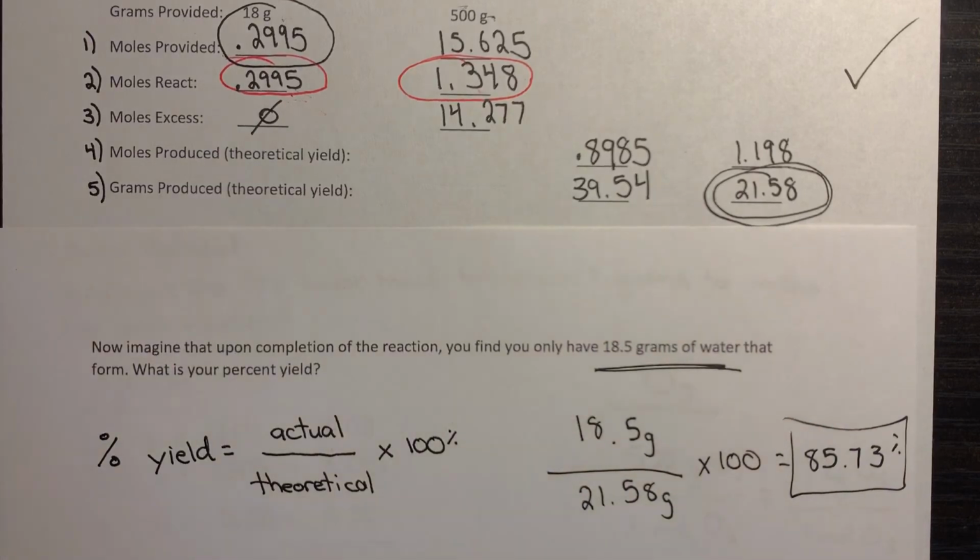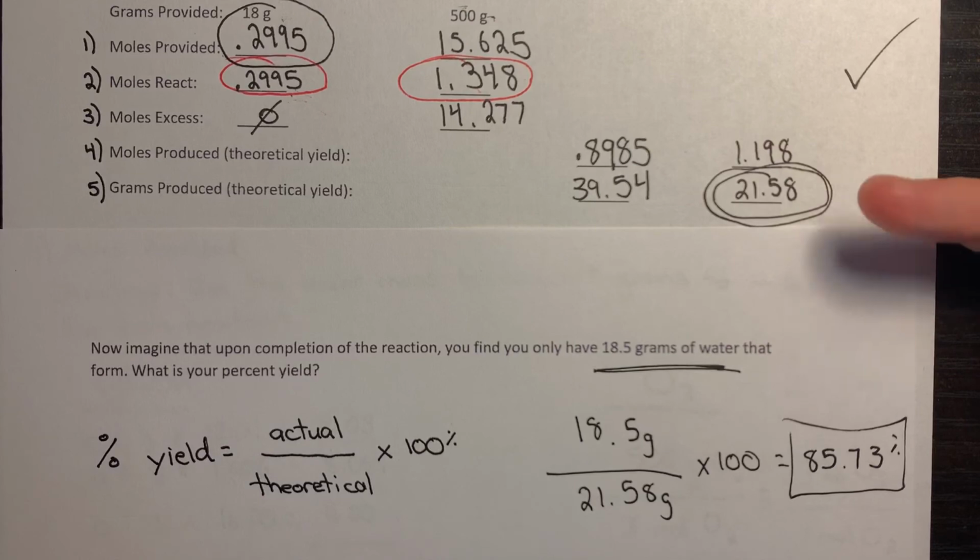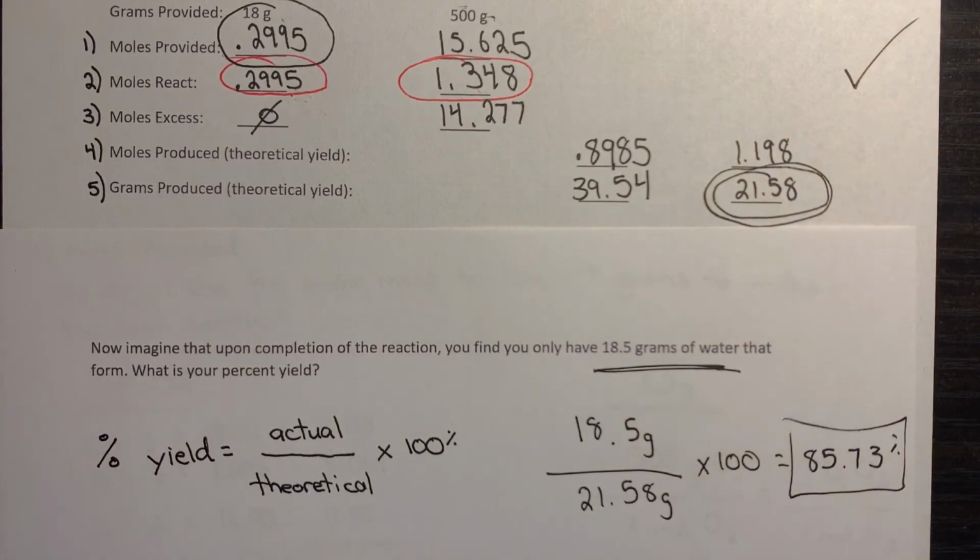And this is a common problem. It's also pretty common to, say, solve for the theoretical yield, be told that your percent yield is some percent, and to actually solve for the actual yield. That's also pretty common that you're going to encounter within this review packet.